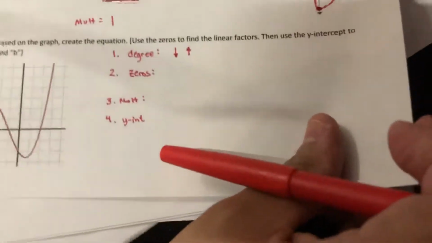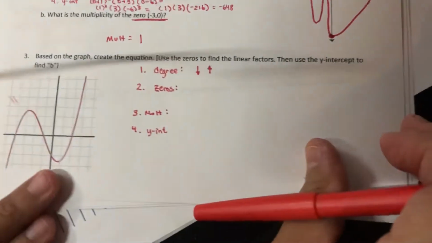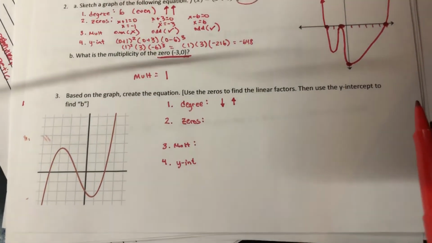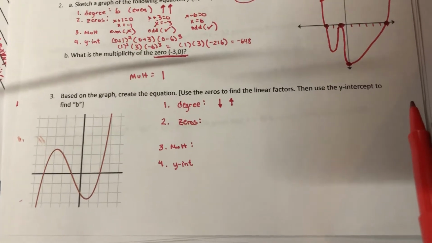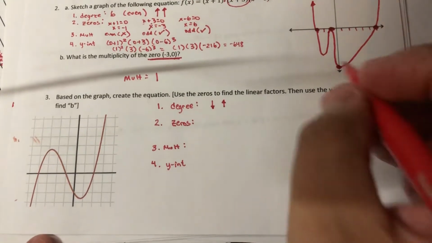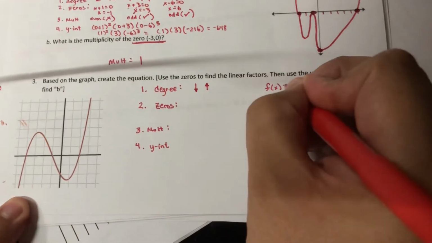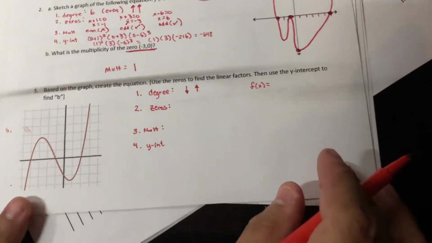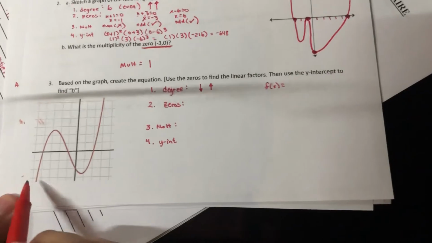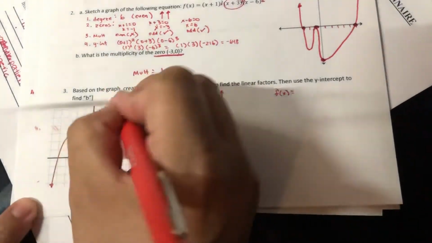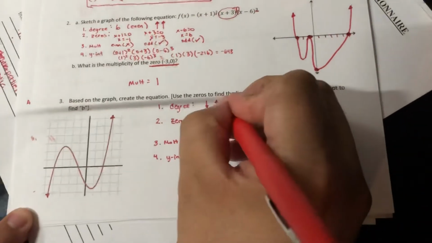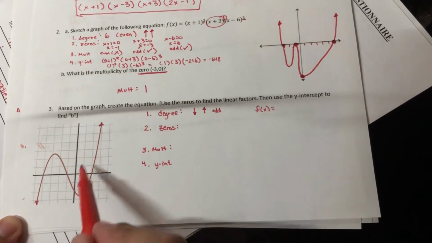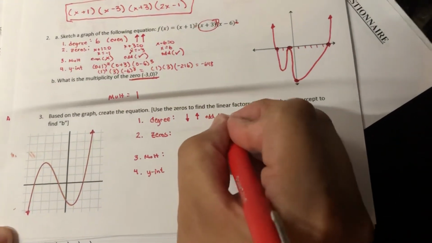So next question here. Based on this graph, what's the equation? And so remember, our equation is going to look something like this. So f of x equals some equation, right? And it depends on the zeros and all that stuff. So what I can tell from this graph is one side's going down and one side's going up. So I know that this is going to be odd. And when it goes down on this side and up over here, it's going to be a positive one.